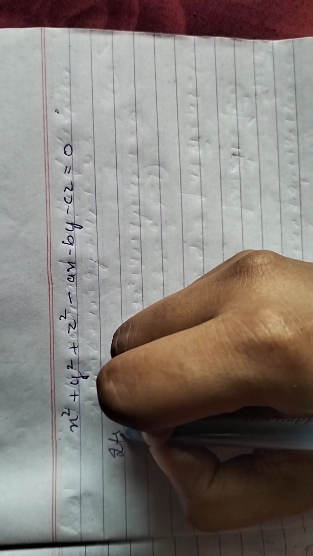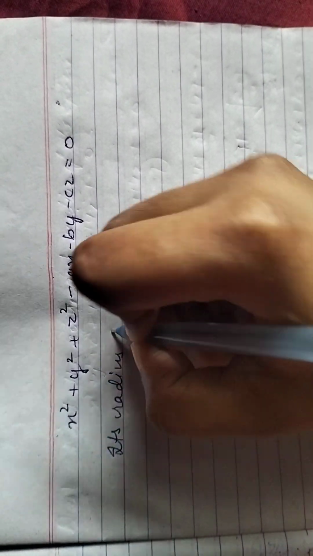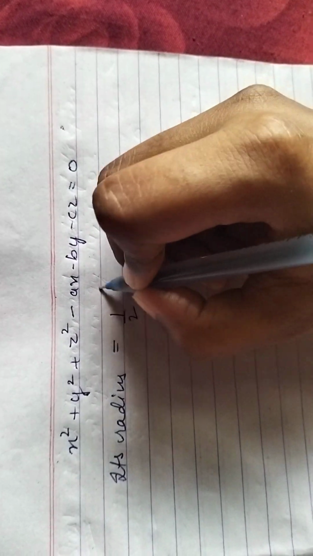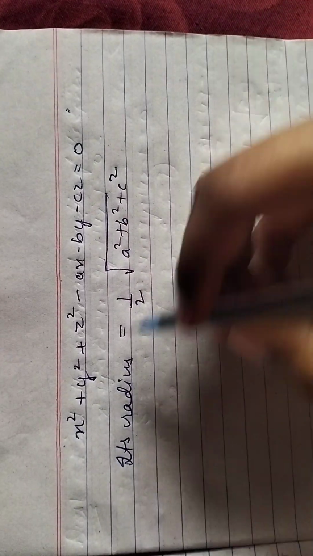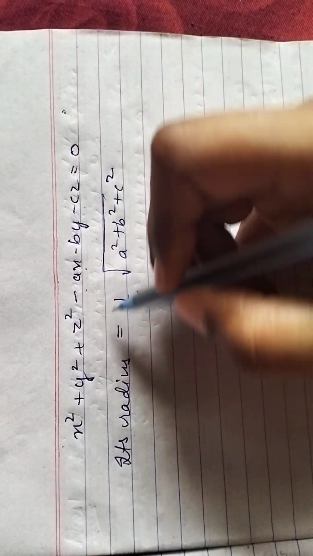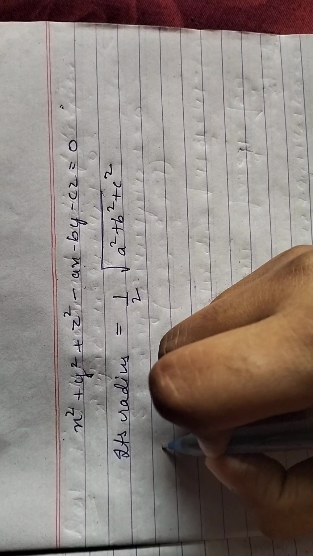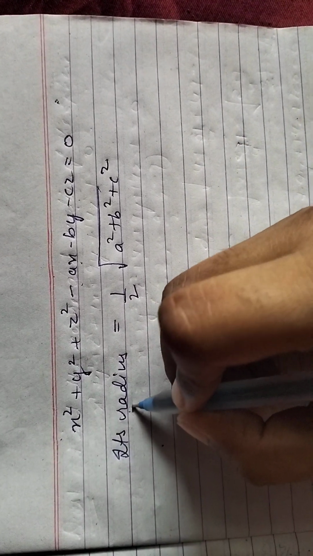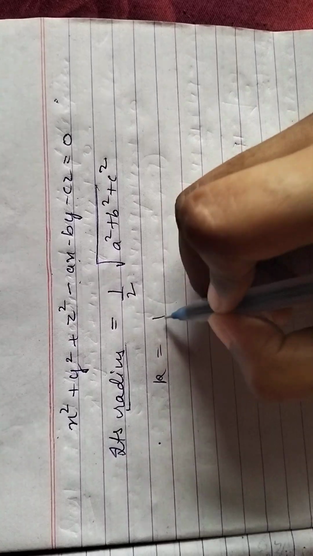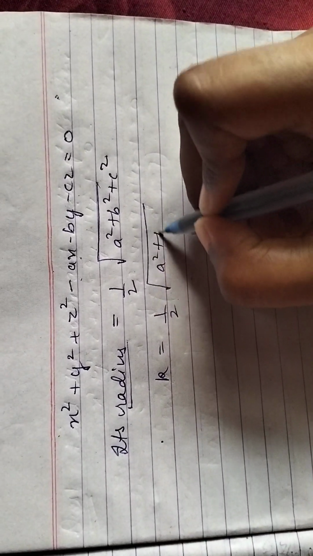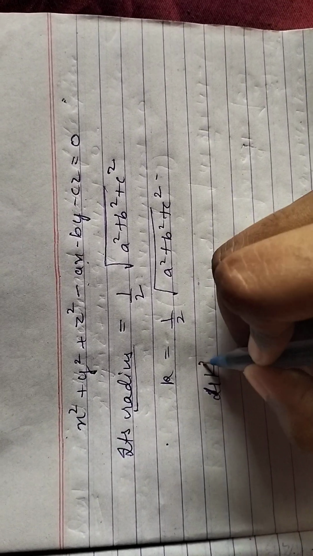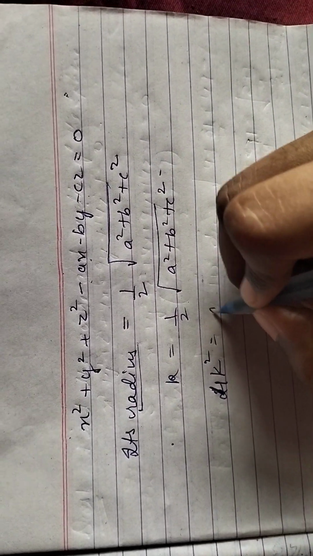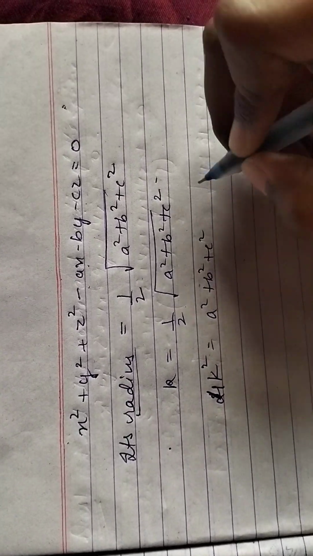This is the equation. Its radius will be 1 by 2 under root a square plus b square plus c square. I don't need to tell the centers, we all can find it out. Simple it is. Now it is given that this radius is k. So putting the value, we'll get 1 by 2 root a square plus b square plus c square. Cross multiplying this and squaring both the sides, we get a square plus b square plus c square.